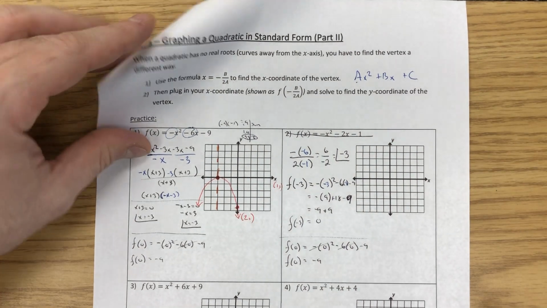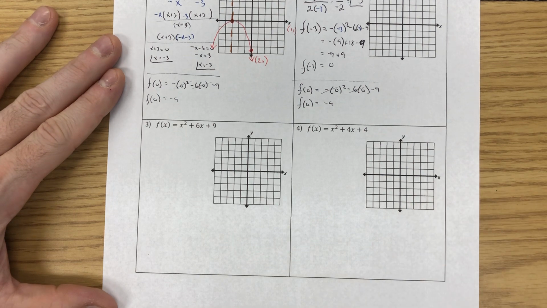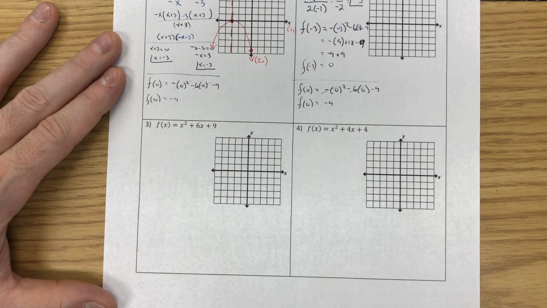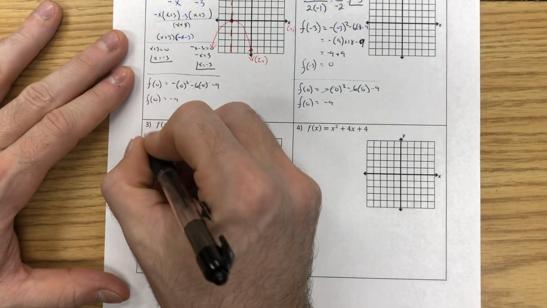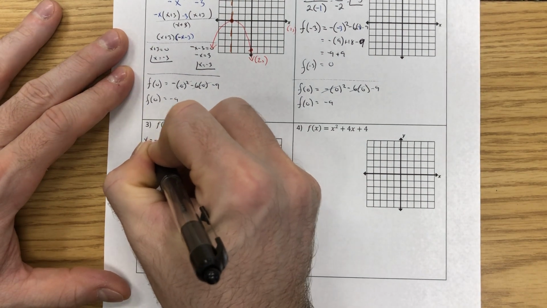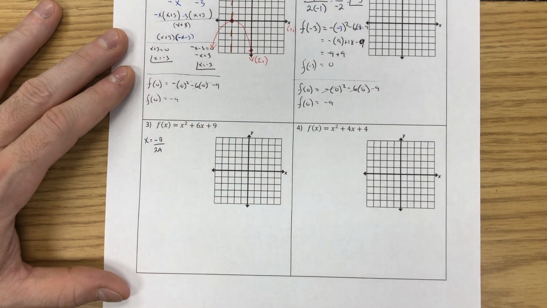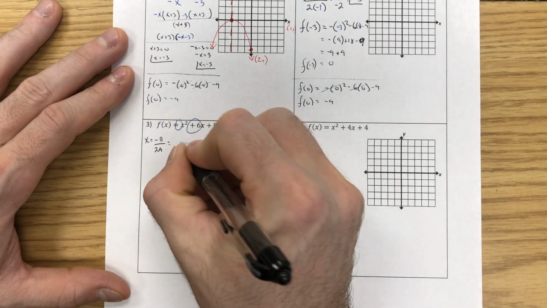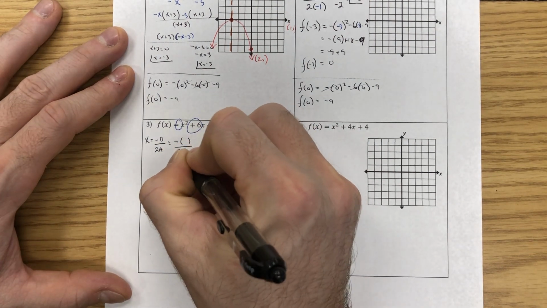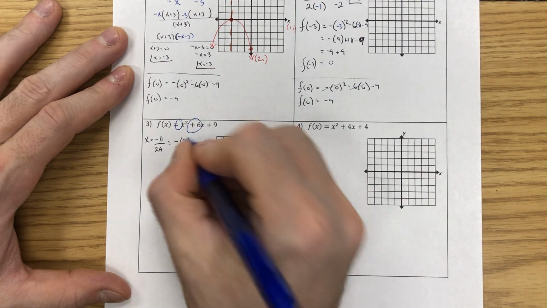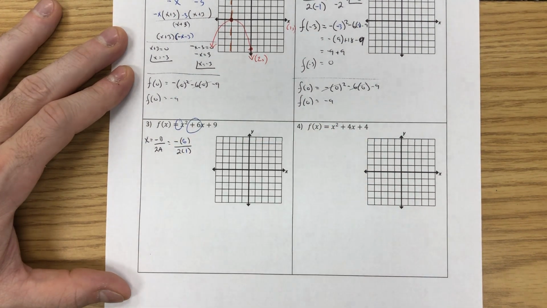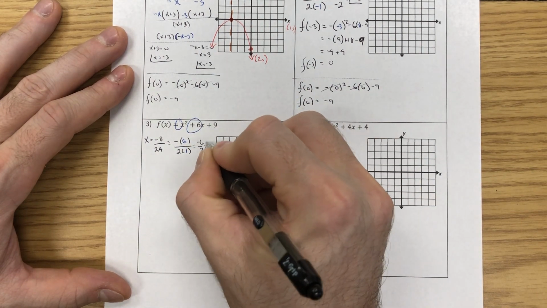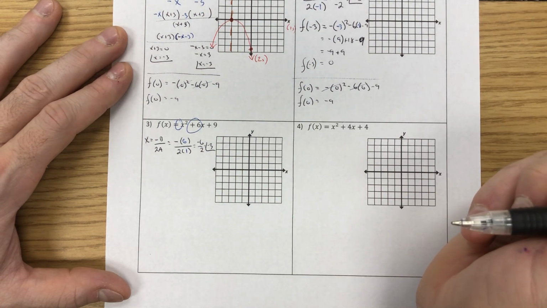So let's try the new approach on number 3. Let's find the vertex and then the y-intercept. So to find my vertex, I'm going to say x equals negative b over 2a. My b is 6, my a is 1. So negative 6 over 2 times 1. It's going to give me a negative 6 over 2, or again, I get another negative 3.